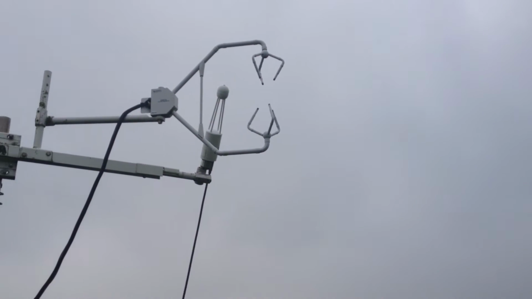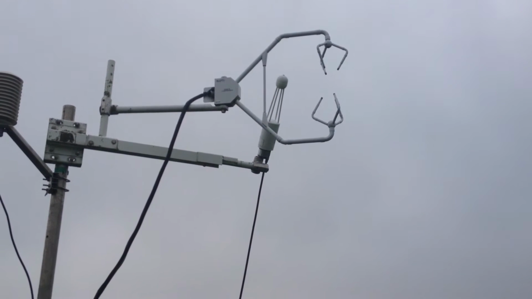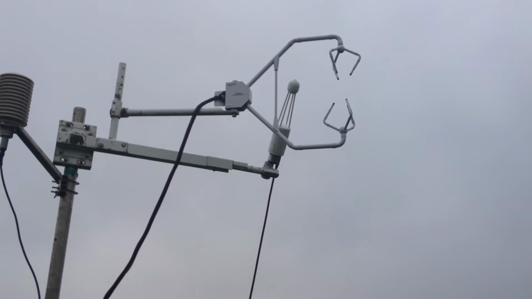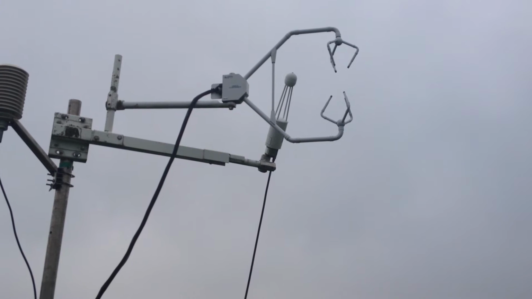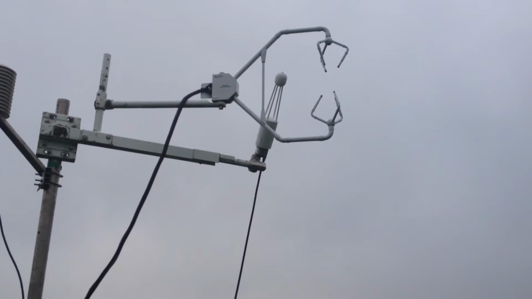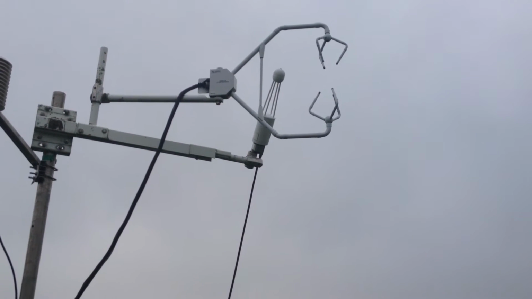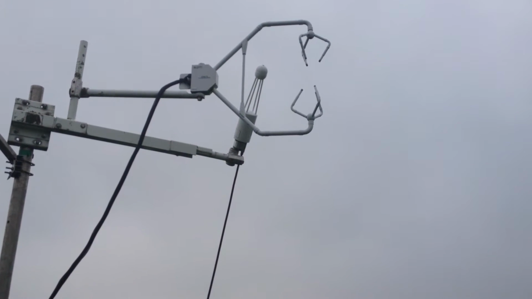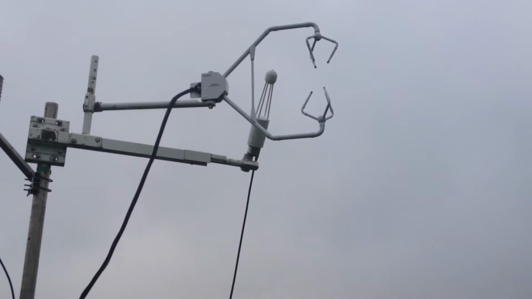Now note how they're arranged. You can see that they're quite closely aligned to each other, so they can measure vertical wind speed and CO2 concentration within the same eddy. But we set the infrared gas analyzer back from the anemometer, so we're disturbing the wind speed as little as possible.